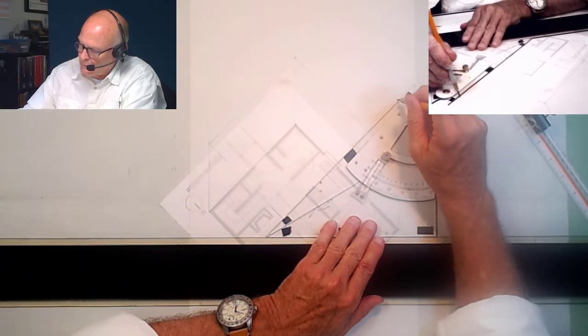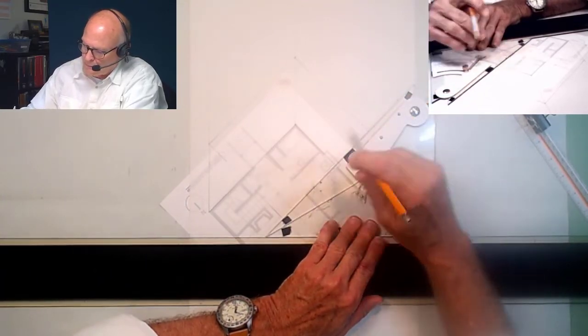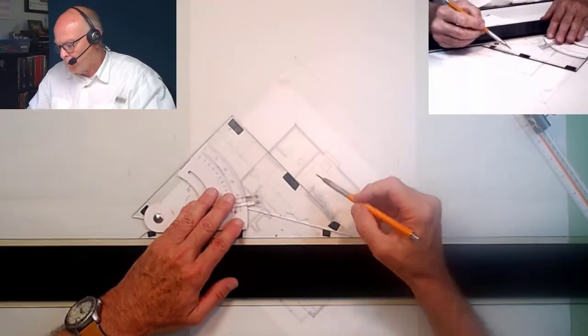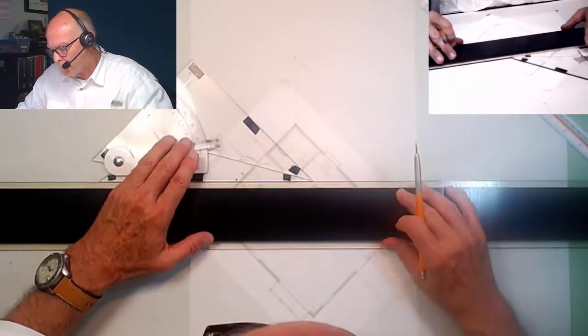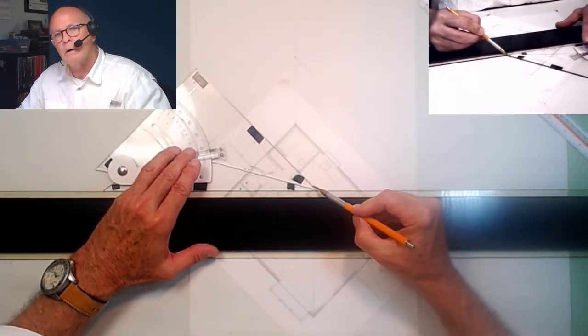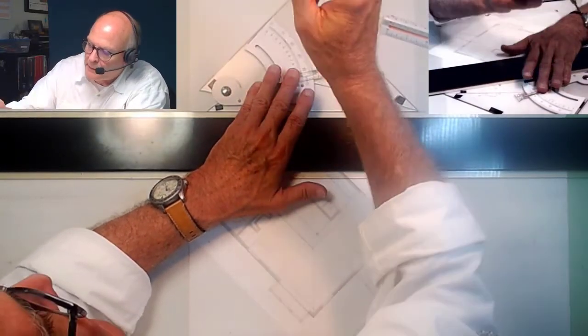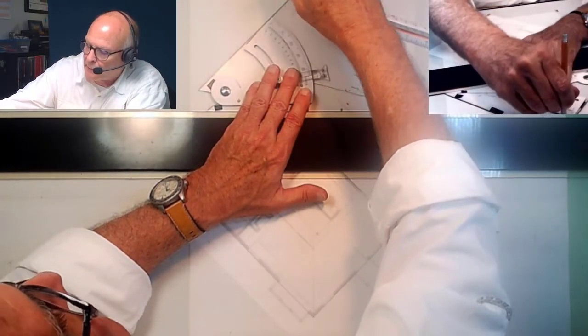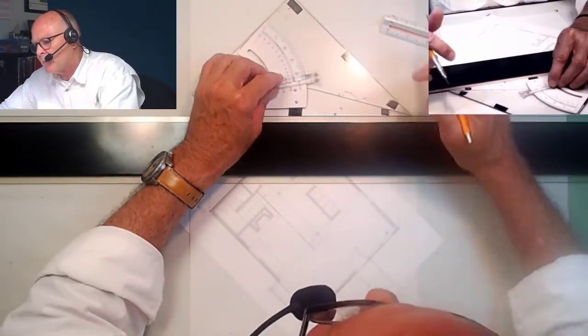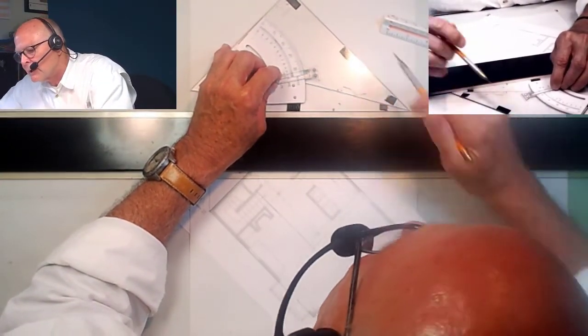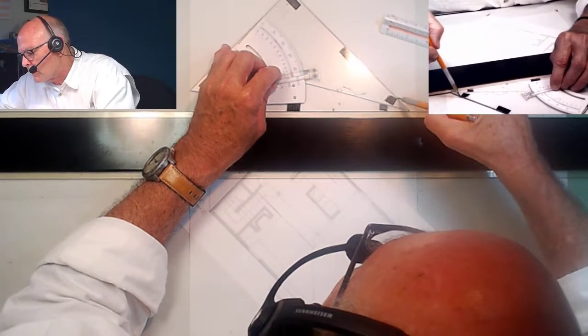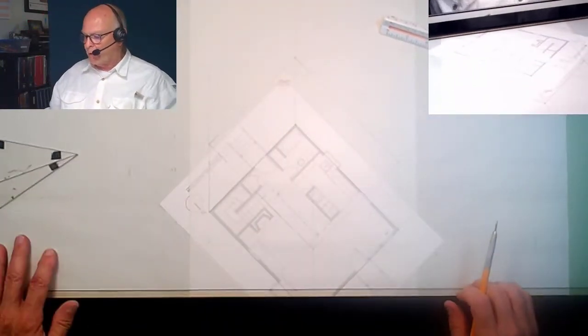around to there. To here. Did I make it? Oh, I just made it. Okay. So by starting low, I was able to keep inside the sheet boundaries.